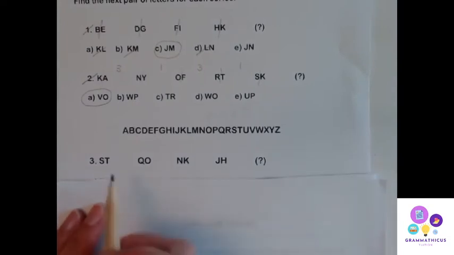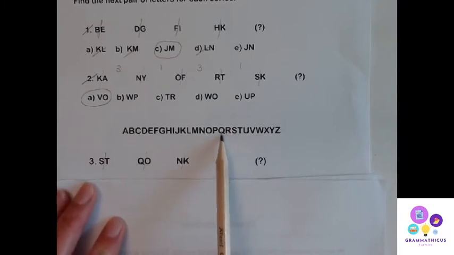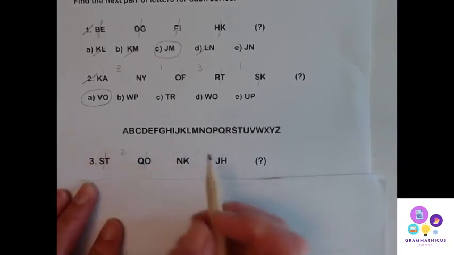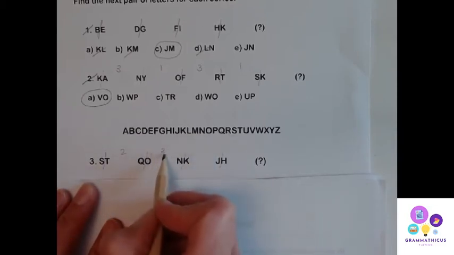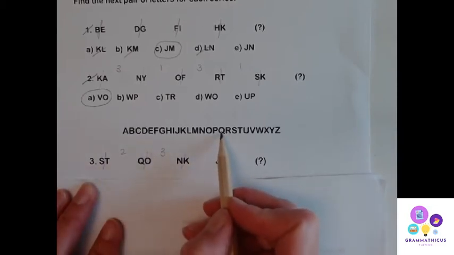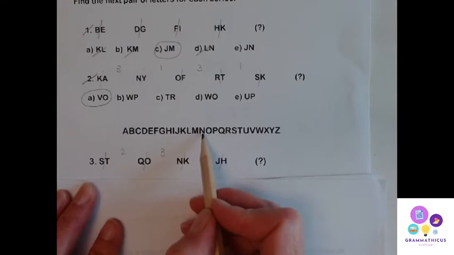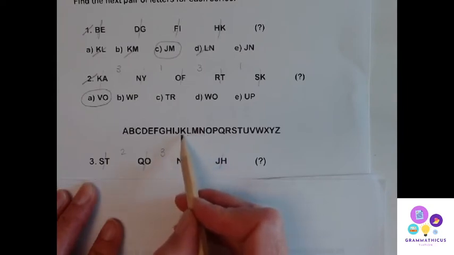We've got question number 3 here. We're going to split those in half again, and we're going to consider what we need to do to get from S to Q. S to Q is back 2. Q to N is back 3. N to J is going to be back 1, 2, 3, 4.